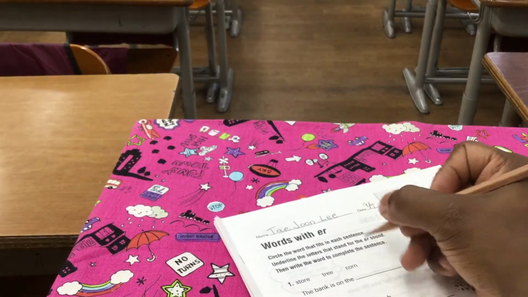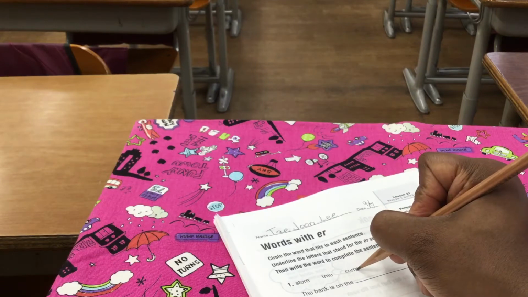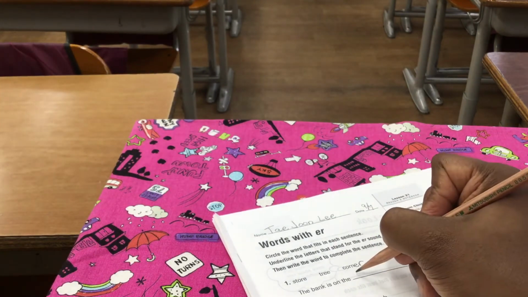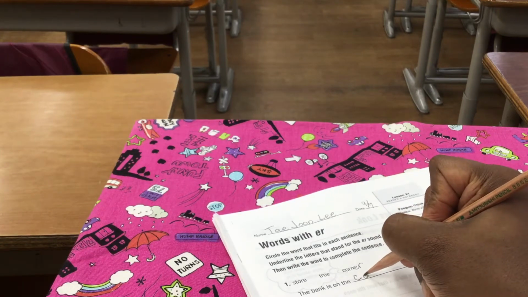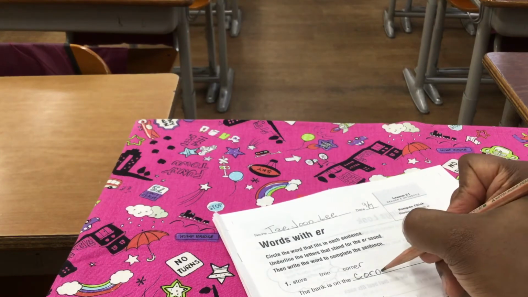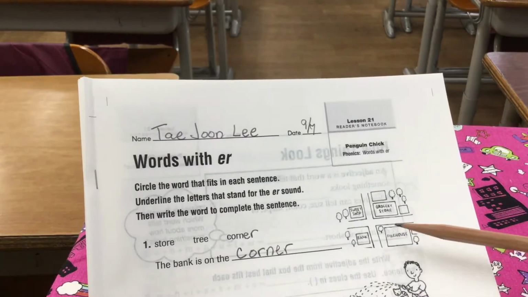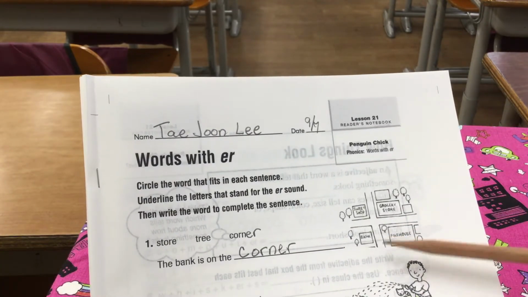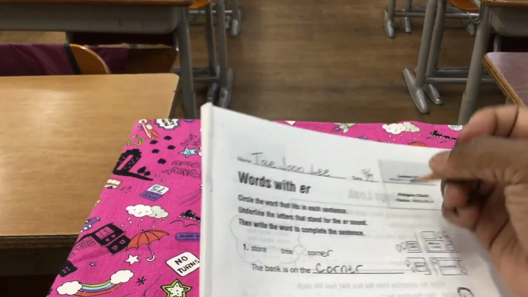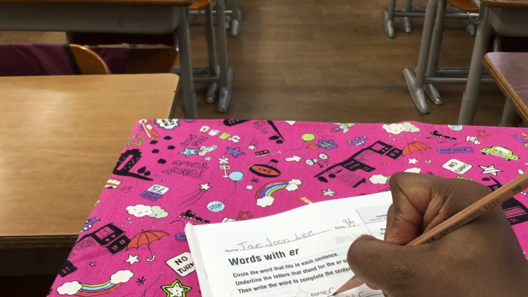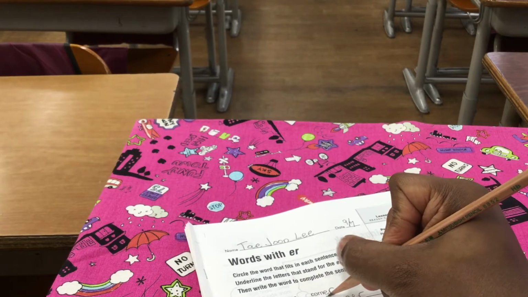So I'm going to add ER right here. I'm going to write the word corner because the bank is on the corner. So we have all of these examples here, okay? Then I can underline the ER.